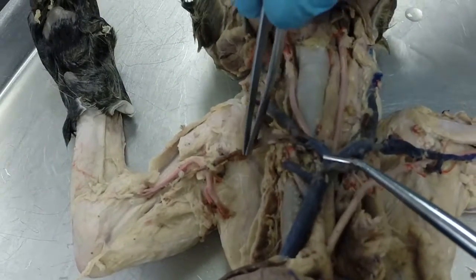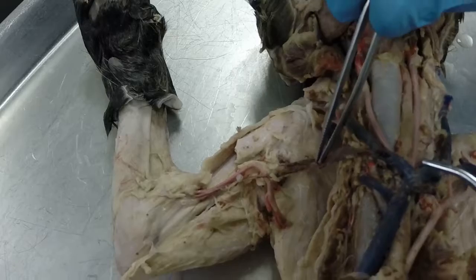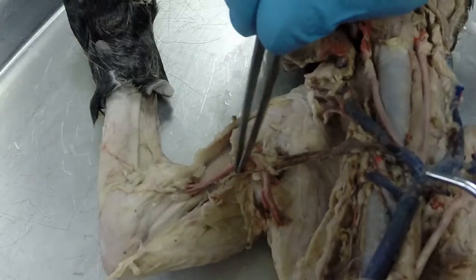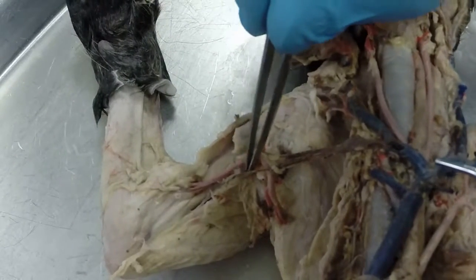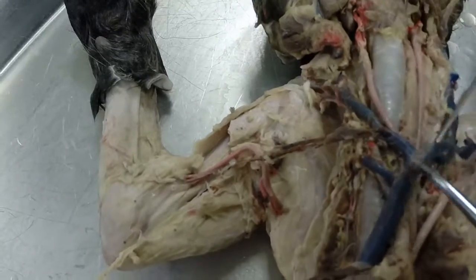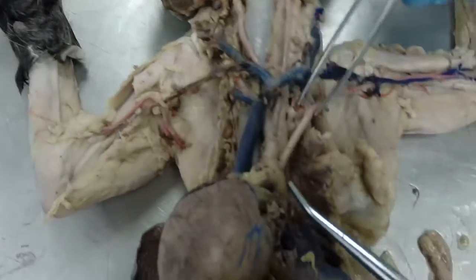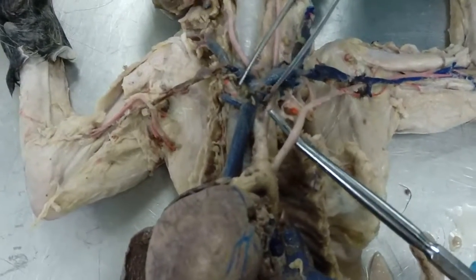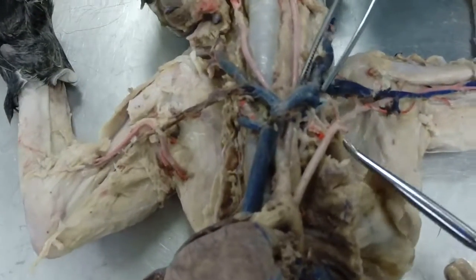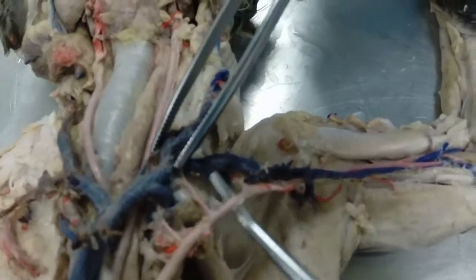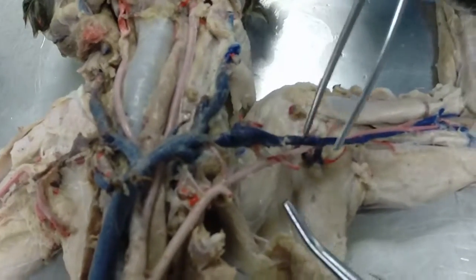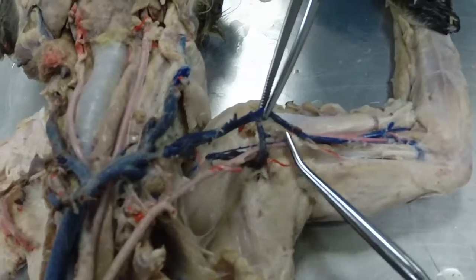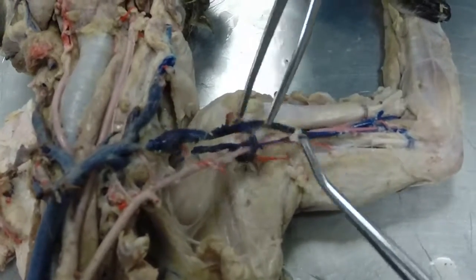And when it reaches the axillary region, we call it the axillary artery, and where it goes across the arm, we call it the brachial artery. We're coming back now to the aortic arch. Our second branch off the aortic arch is the left subclavian artery, and same thing. In the axillary region, we call it the left axillary artery, and where it continues out across the arm, we call it the left brachial artery.